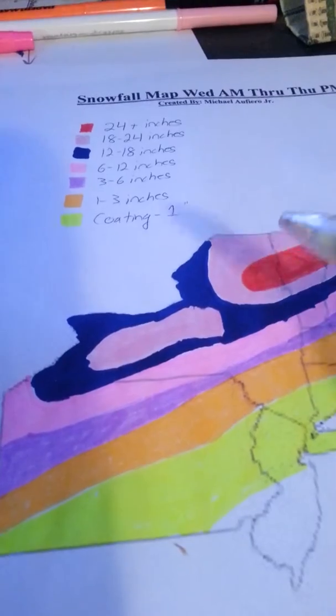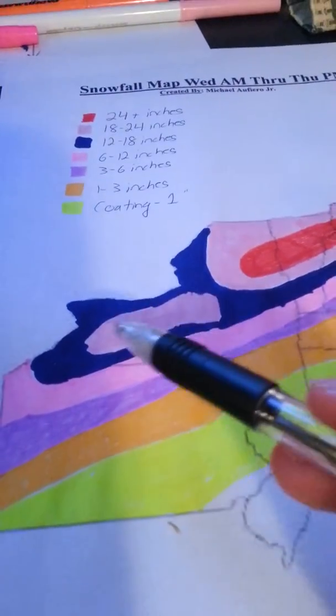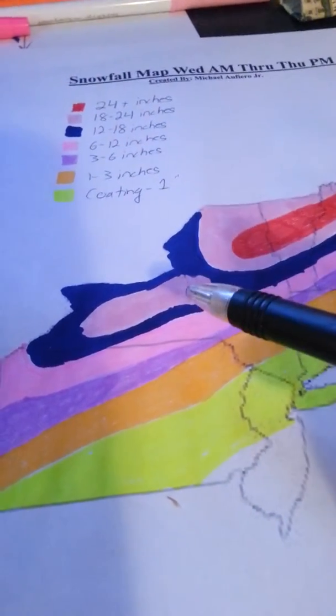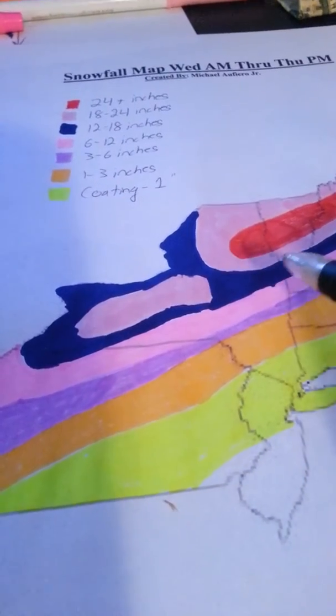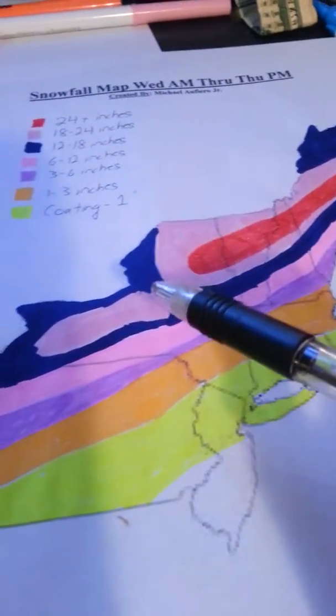The reason I have an 18 to 24 spot. It kind of looks isolated. You're like, why the heck is that there? So the dark blue again is 12 to 18 here.